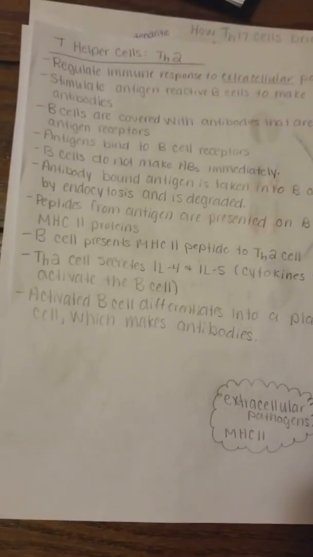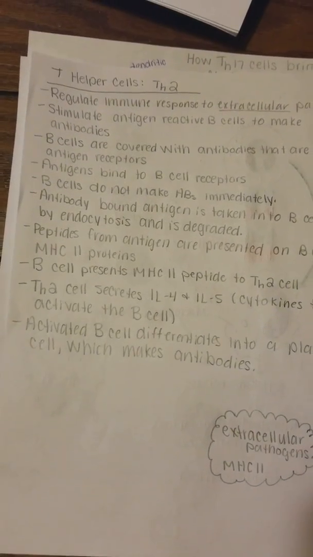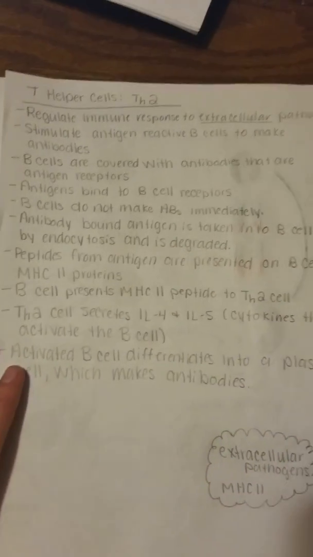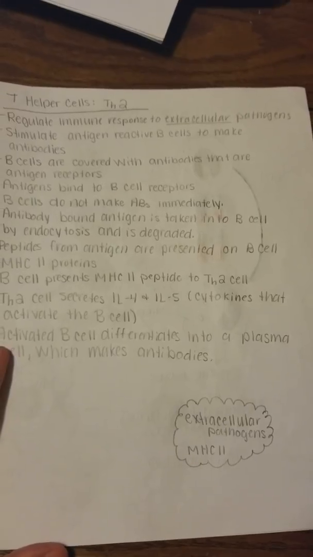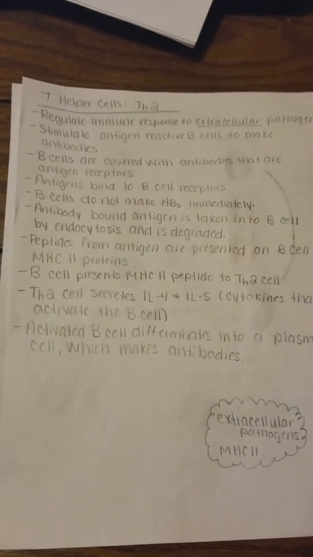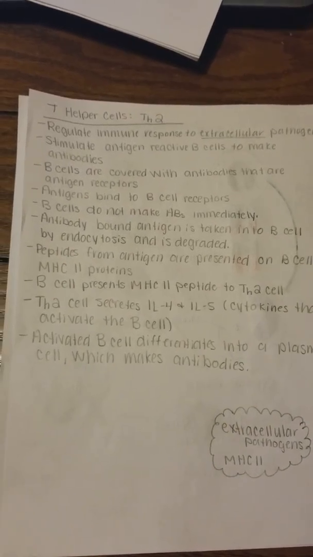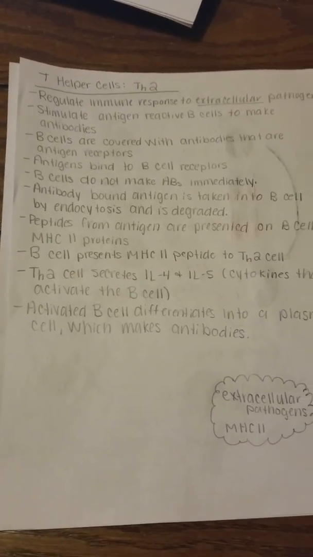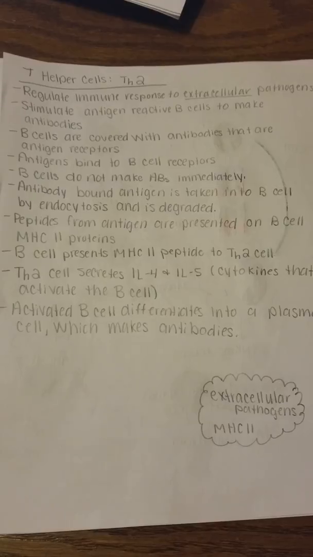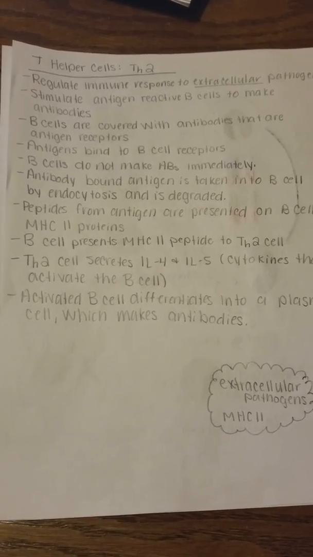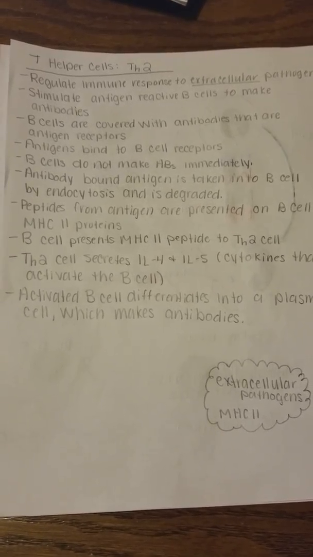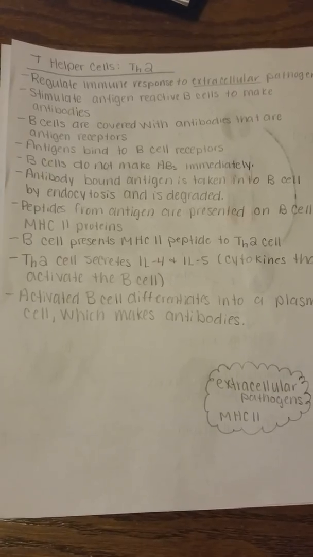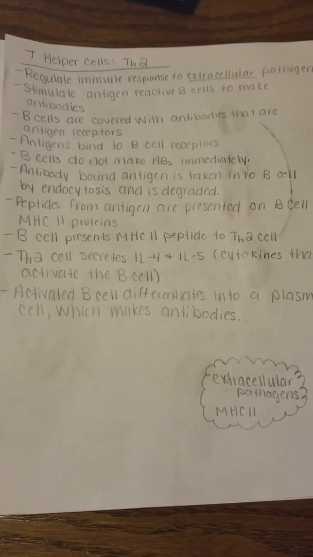So Th2 helper cells regulate immune response to extracellular pathogens. They stimulate antigen-reactive B cells to make antibodies. B cells are usually covered with antibodies that are antigen receptors. Antigens bind to the B cell receptors. B cells don't automatically make antibodies.